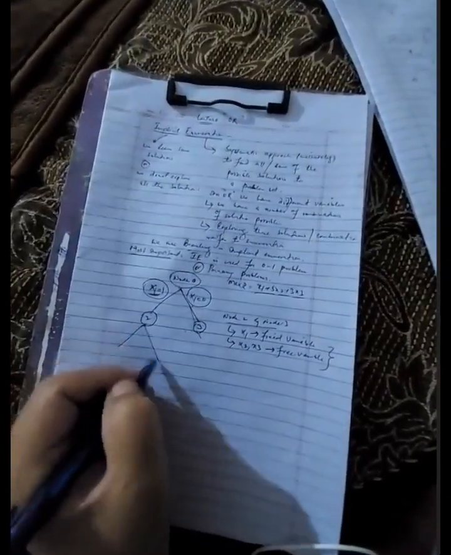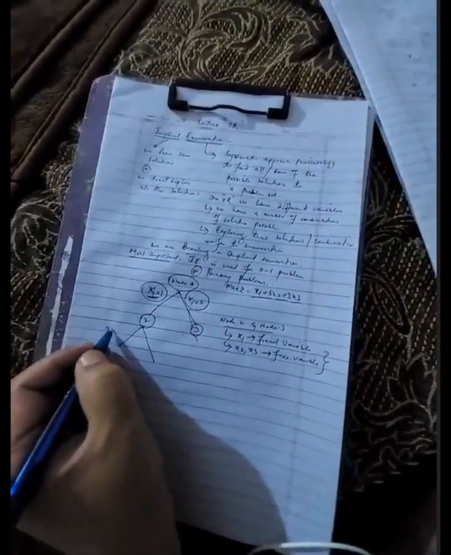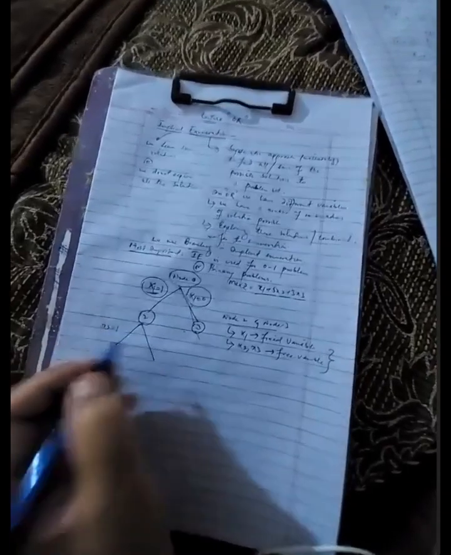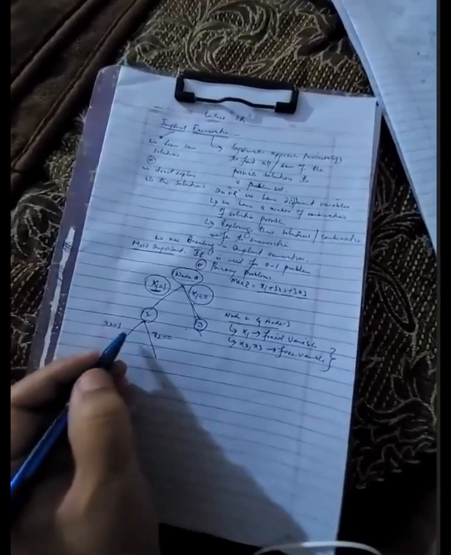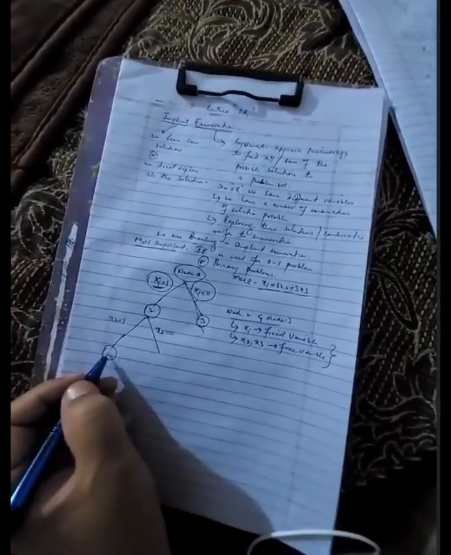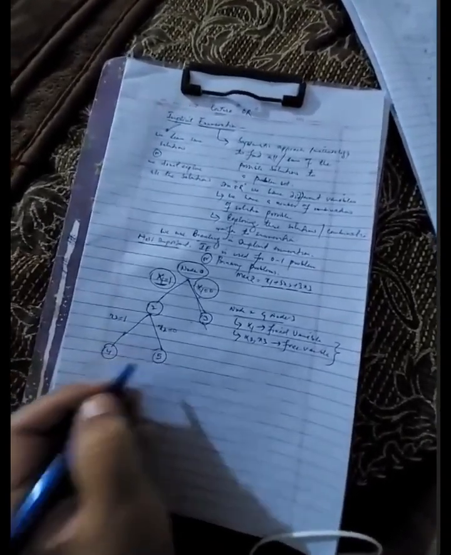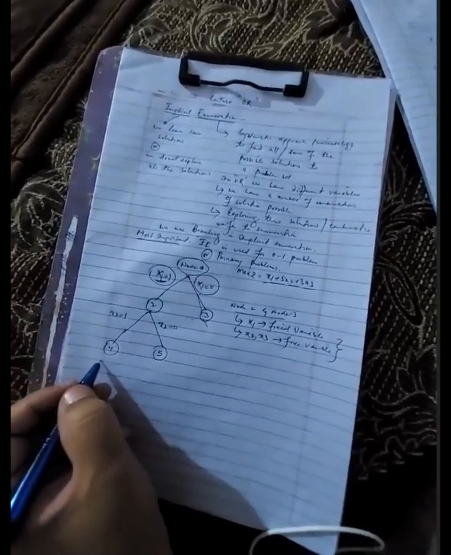For example, here we have x1. Here we actually fix x2 is equal to 1 and x2 is equal to 0. So now at node 4 and node 5, we have two fixed variables.